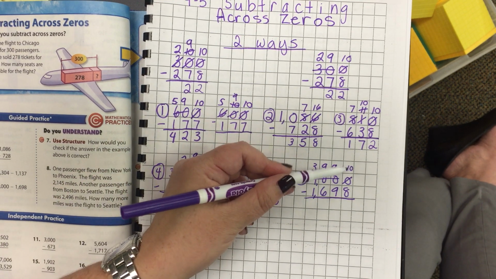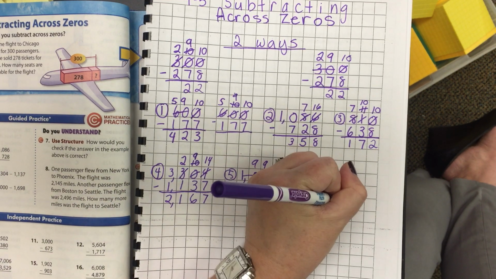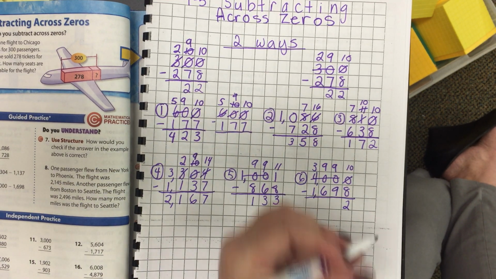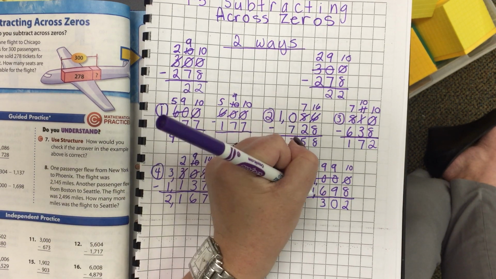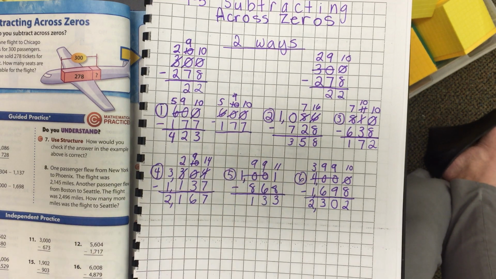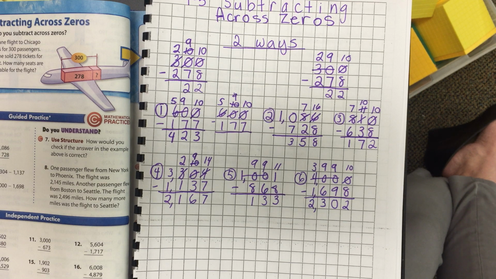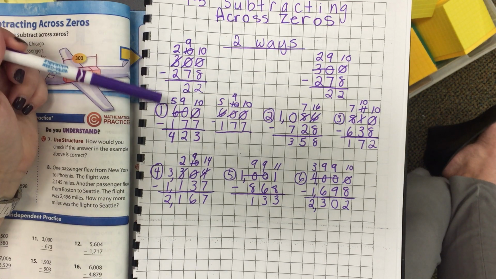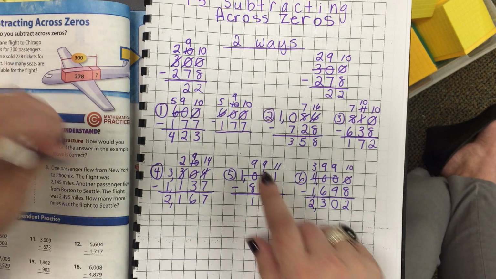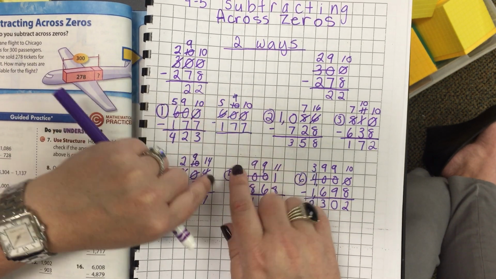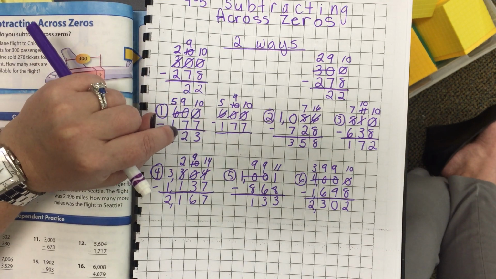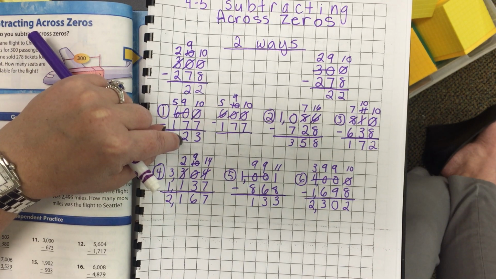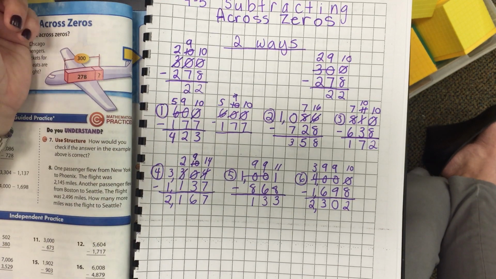Now I can do it. 10 minus 8, 2. 9 minus 9, 0. 9 minus 6, 3. And 3 minus 1, 2. There we go. So I know I've said this already, and I'm going to keep saying it because it's that important to me. The biggest thing that will get you is forgetting to change that 10 into a 9. Because instead of doing 9 minus 7 and getting 2, I did 10 minus 7 and I got 3.